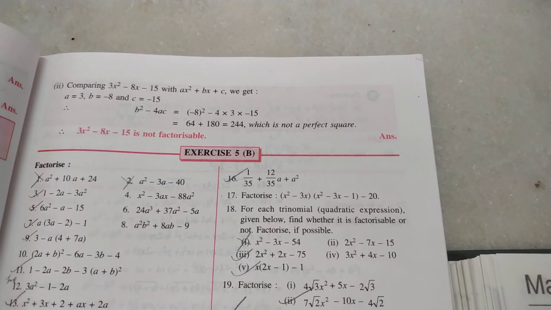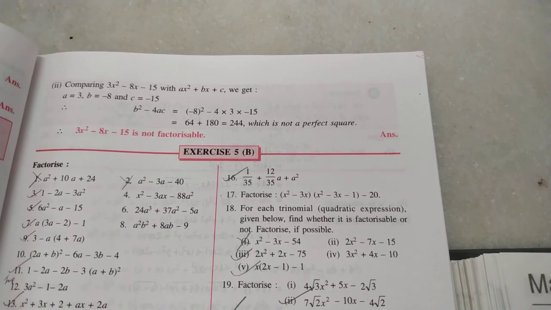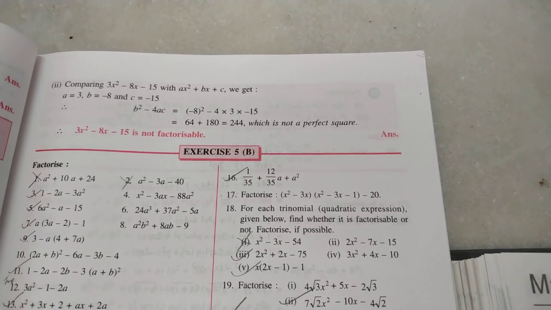In the 16th sum, I see fractions. To get rid of the denominator, let's multiply the whole expression by 35 and divide by 35. Something like this.